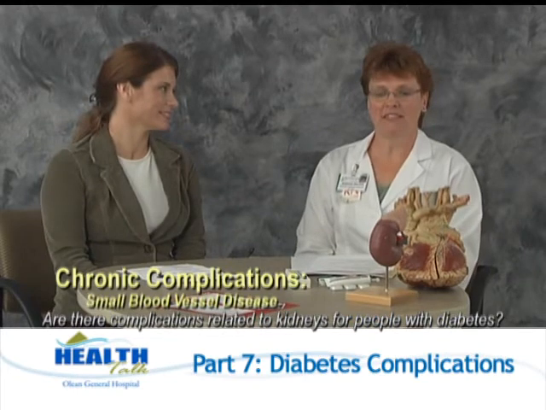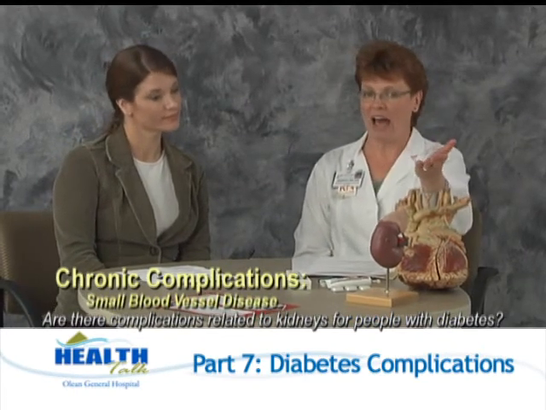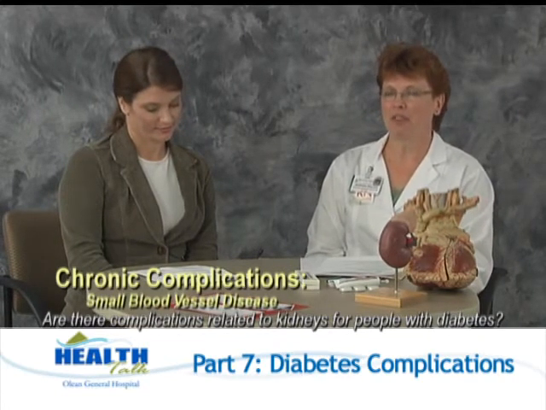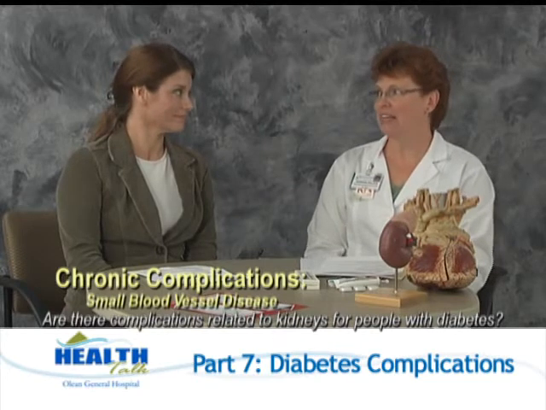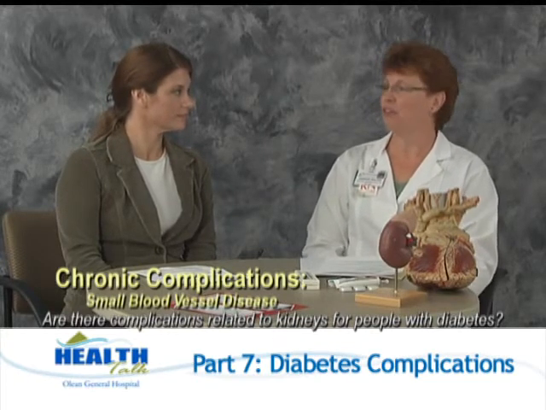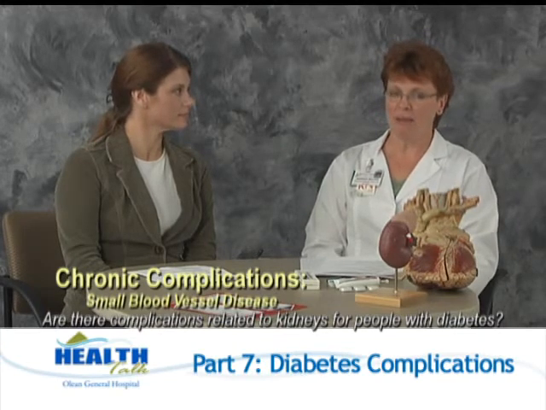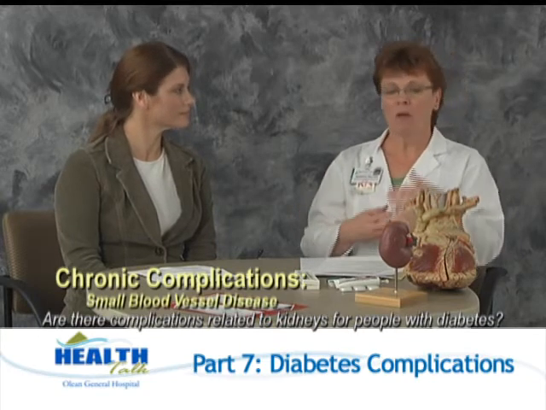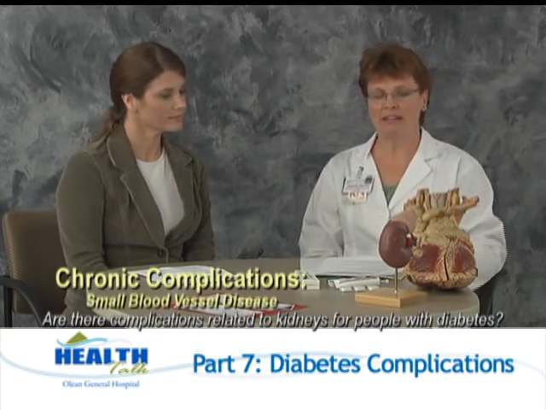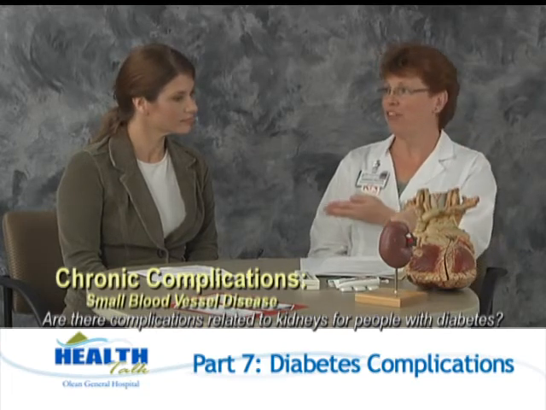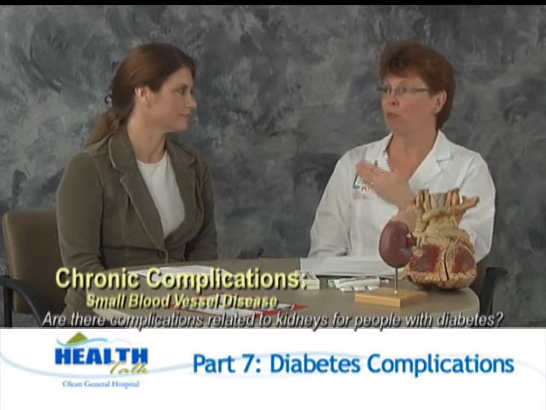The small blood vessel disease are what affect the person with diabetes' kidneys and their eyes. The kidney disease is called diabetic nephropathy. The nephron is the part of the kidney that filters our blood. That's what our kidneys are. They're filters. And their job is to keep the good things in our body and let the bad things out. Once the blood vessels and filters get damaged in our kidney, the kidneys will start to let the good things out of our body as well, and that's protein.